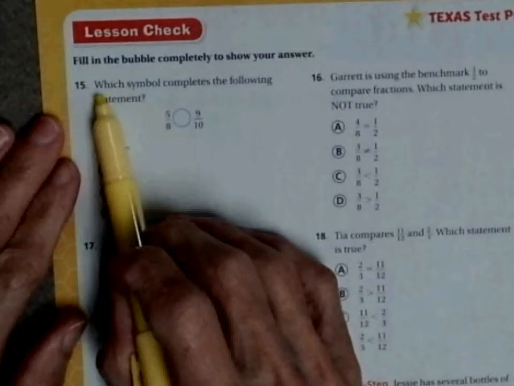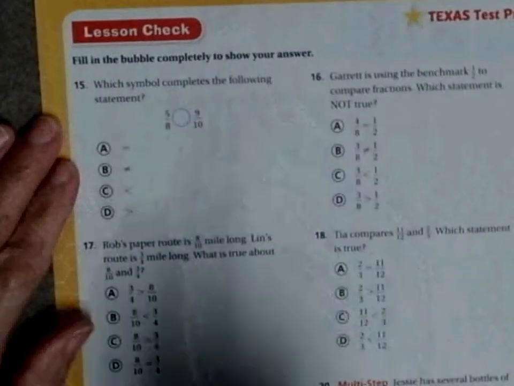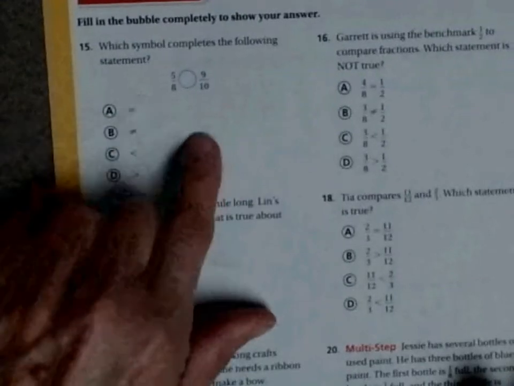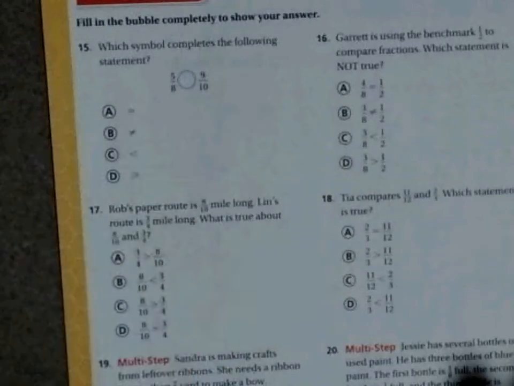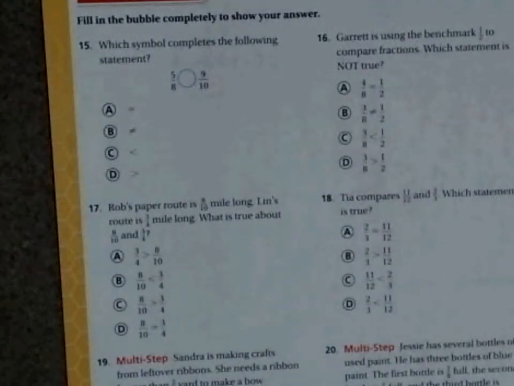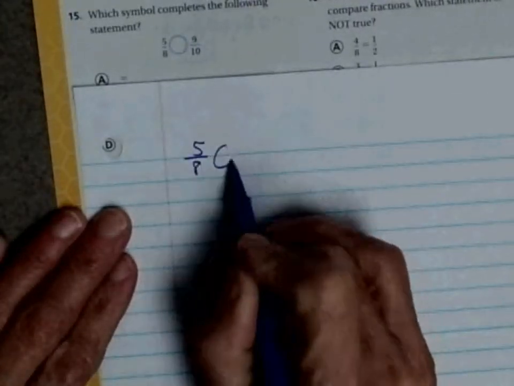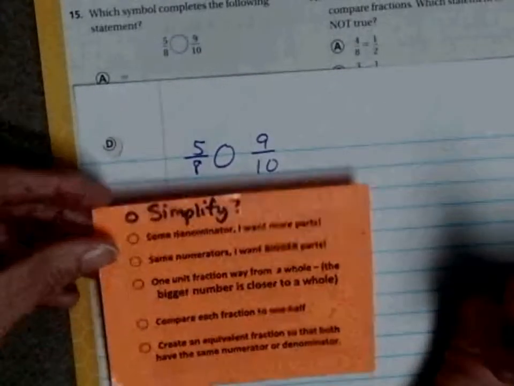Which symbol completes the following statement? Here are your answer choices: equal, not equal or not equivalent, less than, greater than. 5/8 is compared to 9/10. So I'm going to come over here on my working paper, and I'm going to rewrite 5/8, and I want to rewrite 9/10, and I want you to use your little checklist.